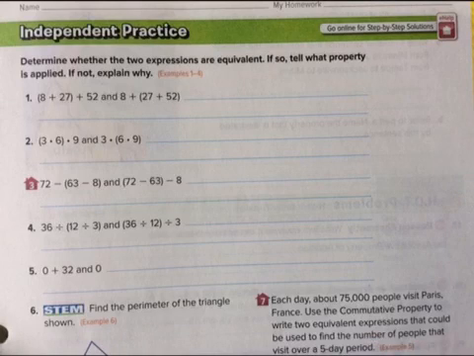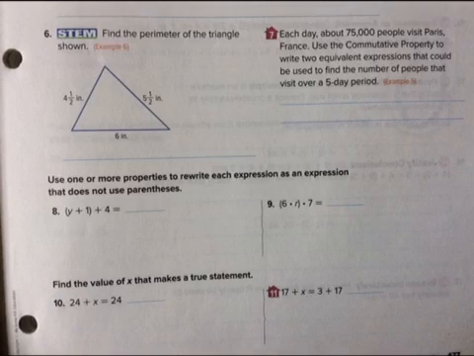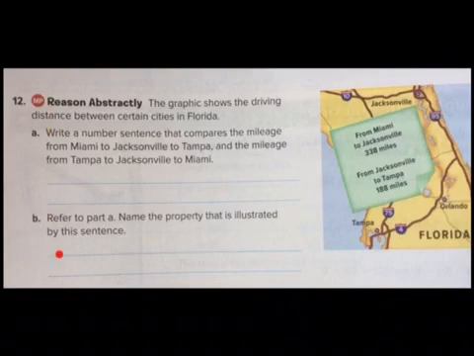As always, leave the guided practice so we can do it together as a warm-up. But please complete all of the independent practice, top and bottom of the page, including the back of the page. Here's question 12.